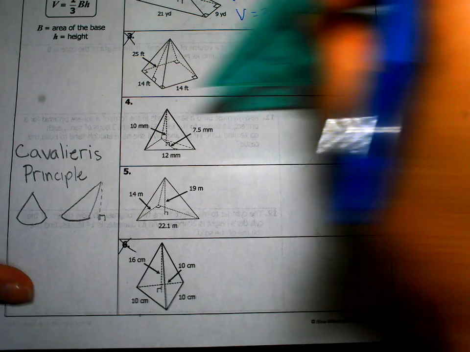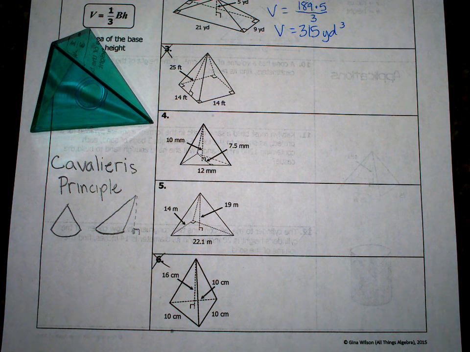So we're going to skip number 3. And now we're going to talk about triangular pyramids.